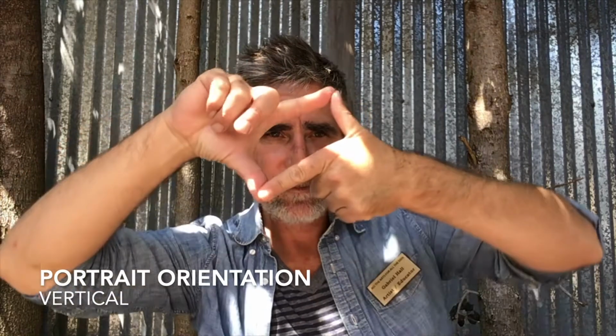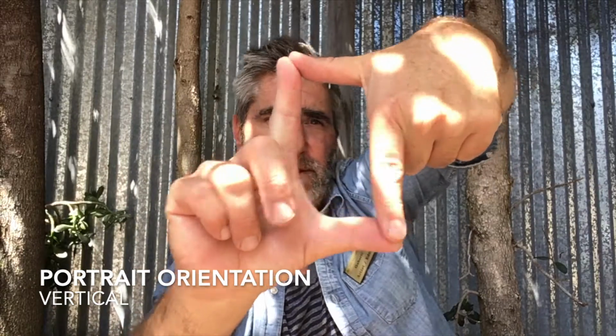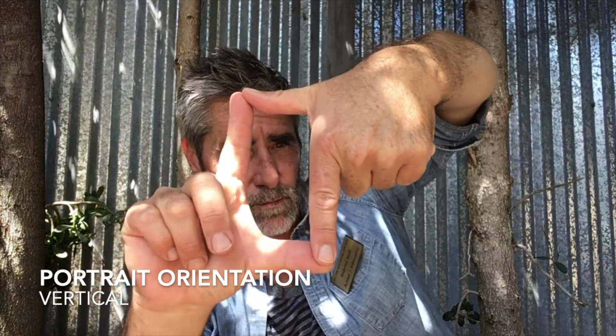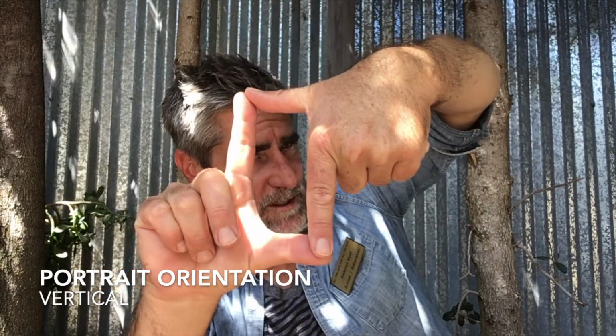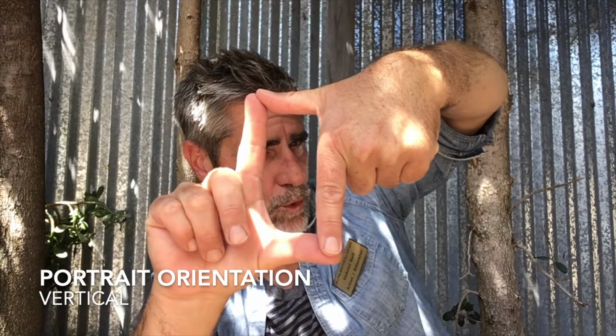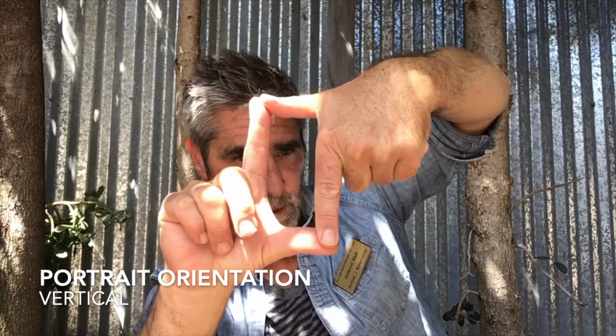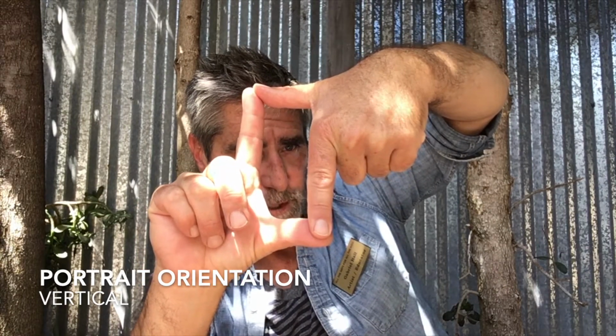The other option is to shoot like this, and we call this one portrait orientation or portrait mode. And you're going out to take a photograph. That's the first decision to make. Portrait or landscape? Portrait or landscape?